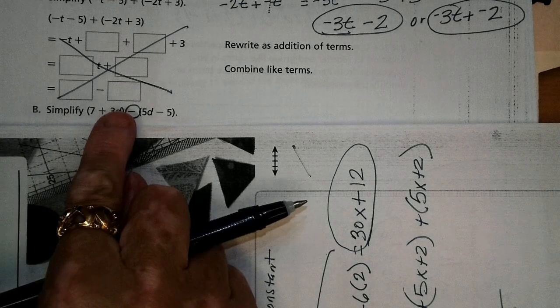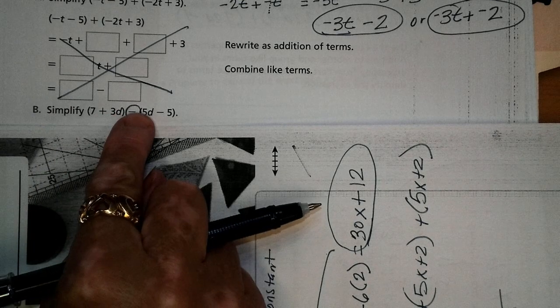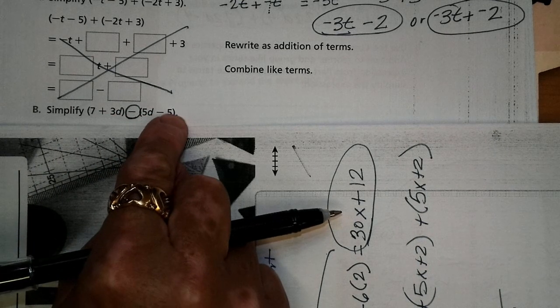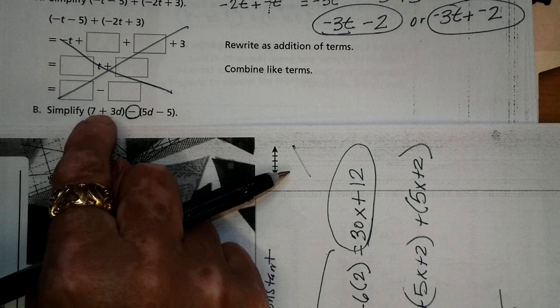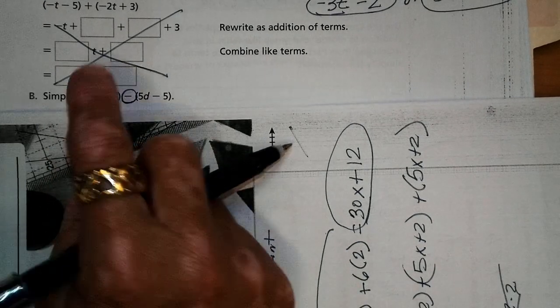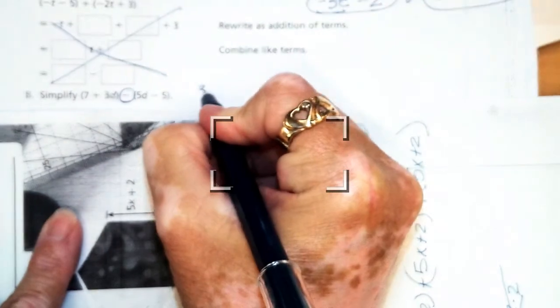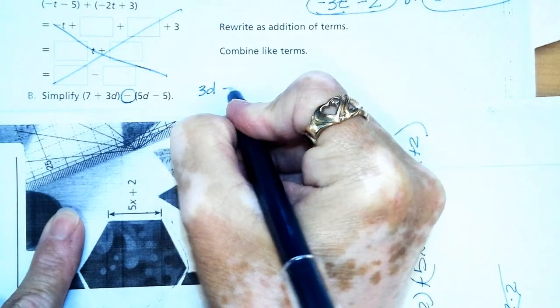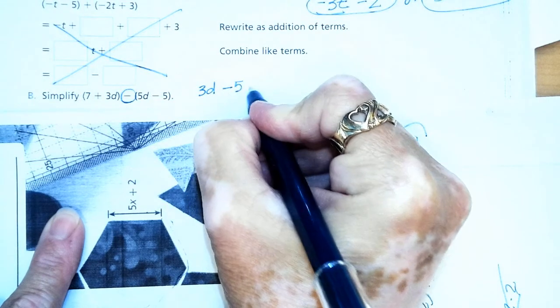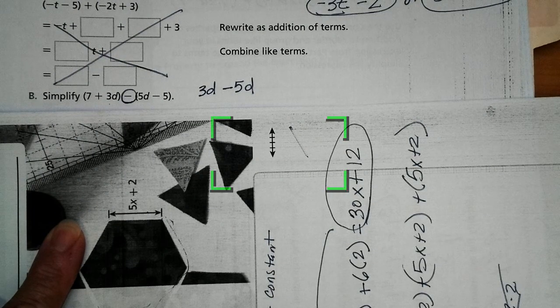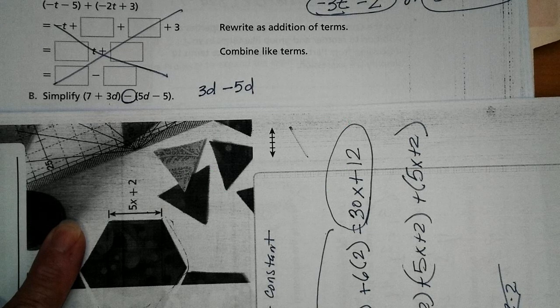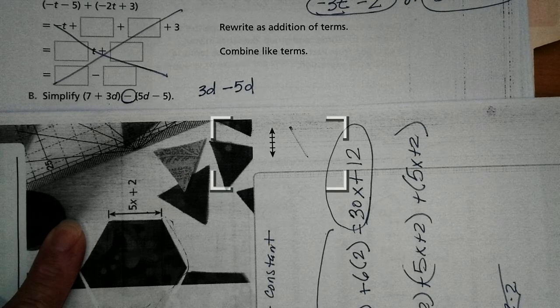So I'm going to subtract whatever is in here from what is here. Okay, so let's think about that. So I have 3D, but I'm going to subtract 5D. Right? Because that's what that means.